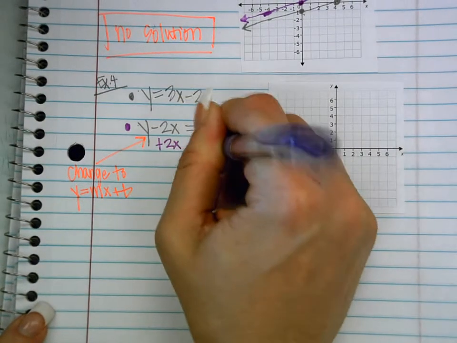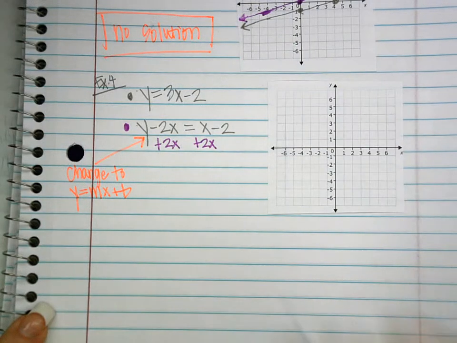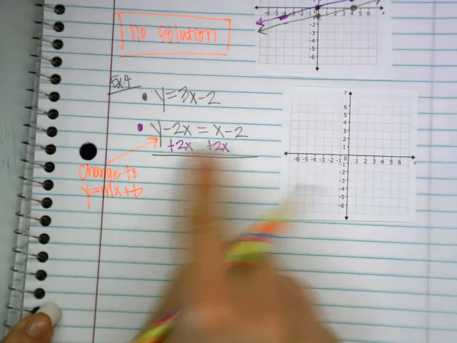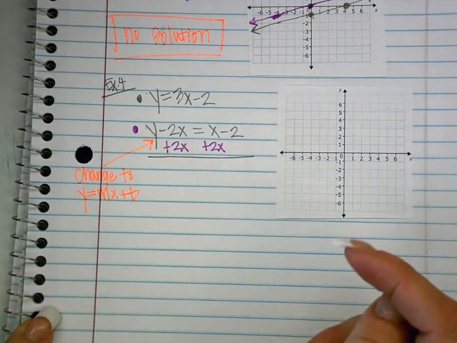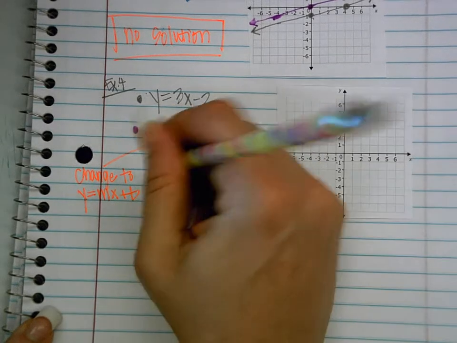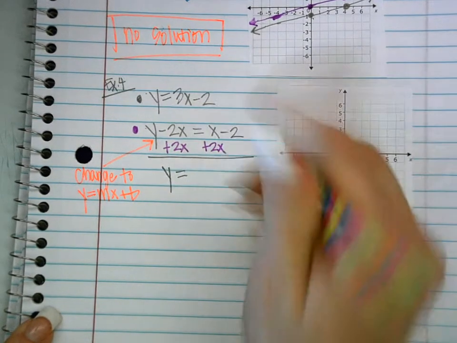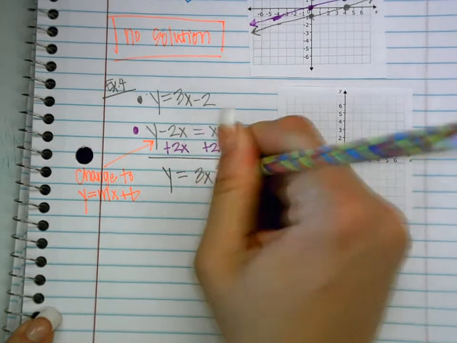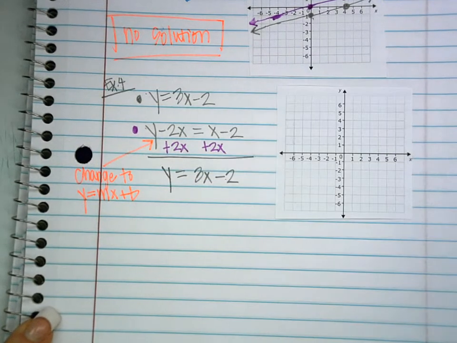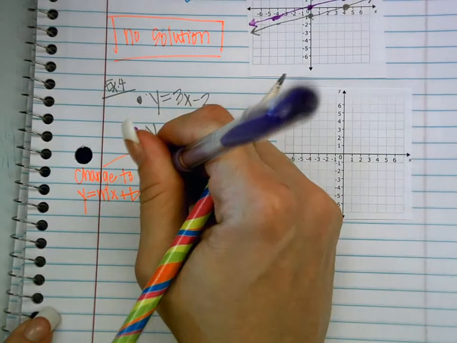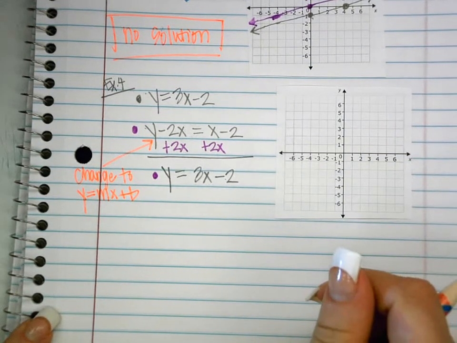Wait, why are we doing that? Because it's not in the right form. I can't graph it from this form yet. It has to be y by itself. So this would give you y equals what? 3x minus 2. Now, is it in the right form for me to graph? Yes. So now I can graph.